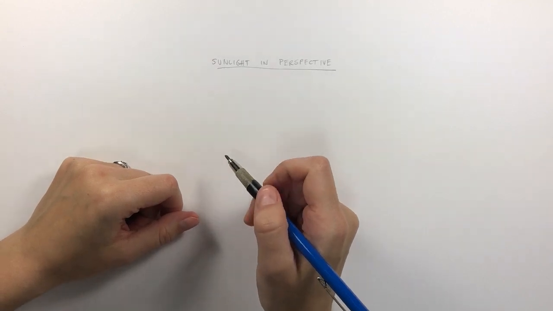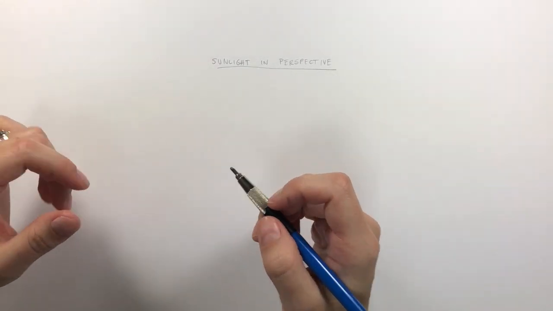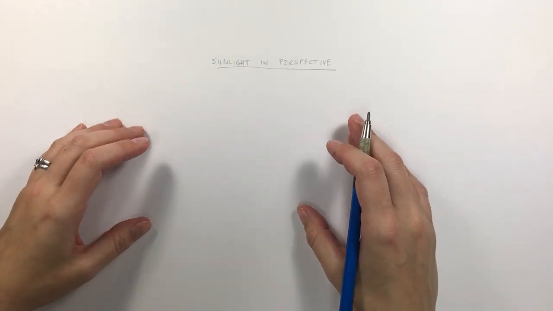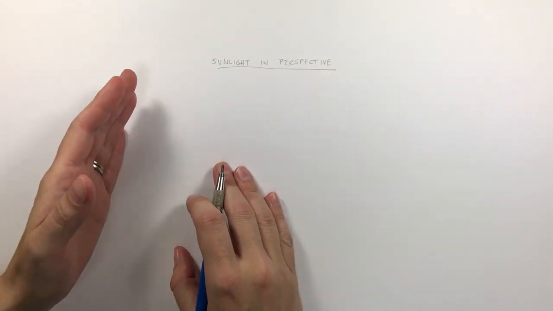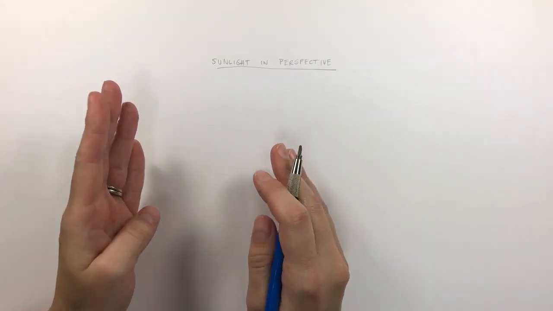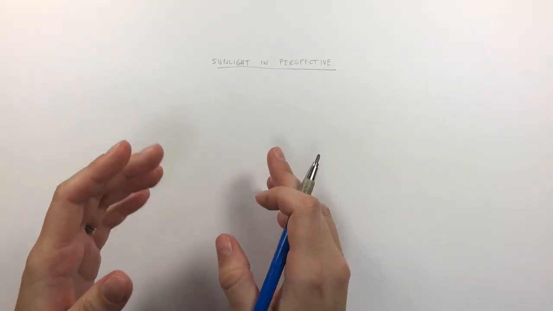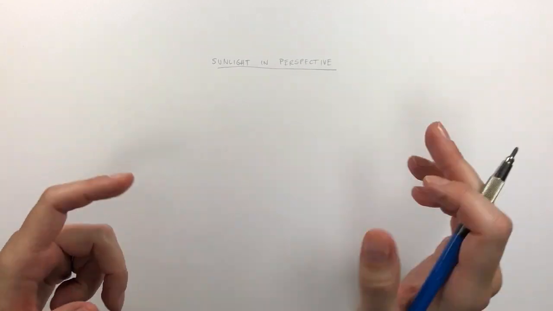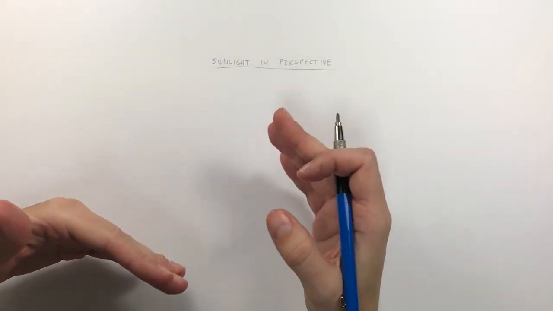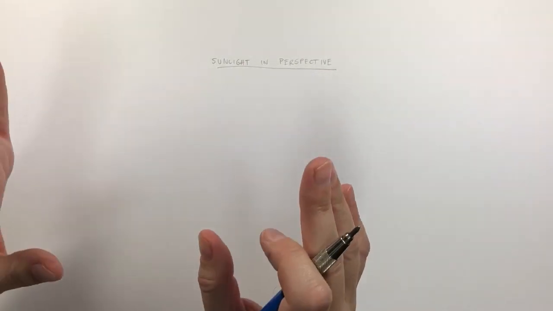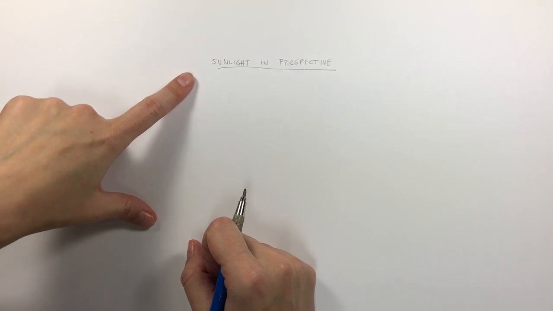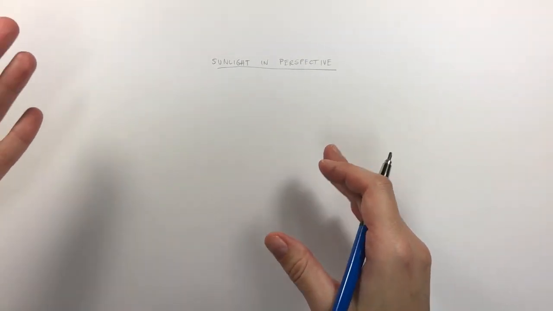Hello again. So now we are going to figure out how to calculate shadows in perspective. And to start, we're going to start with sunlight, because sunlight and artificial light are going to work differently. Relatively the same, but there's going to be a few minor differences between the two, and it has to do with how far away the light is from us, but we will get into that. So first, we're going to talk about sunlight in perspective and how to calculate it.